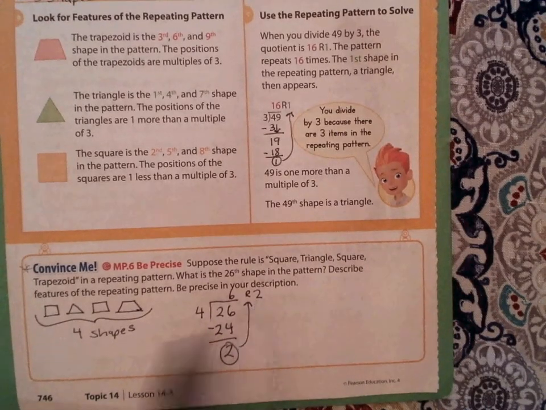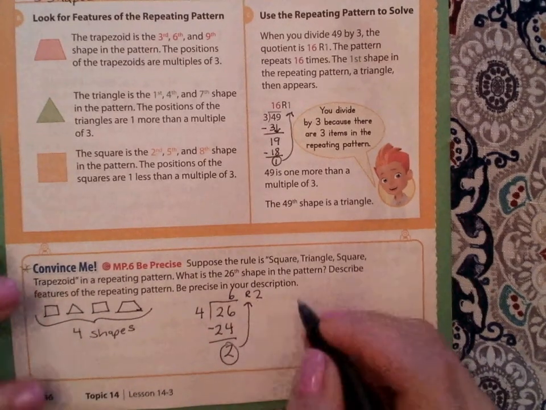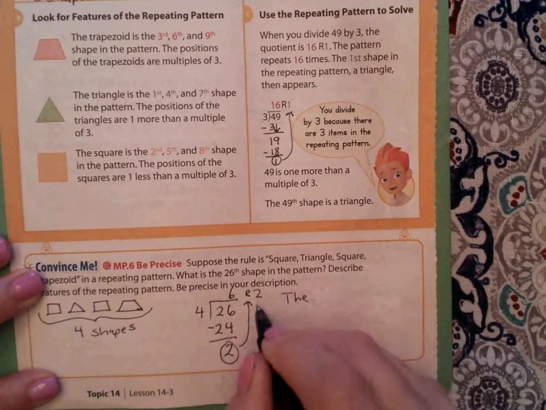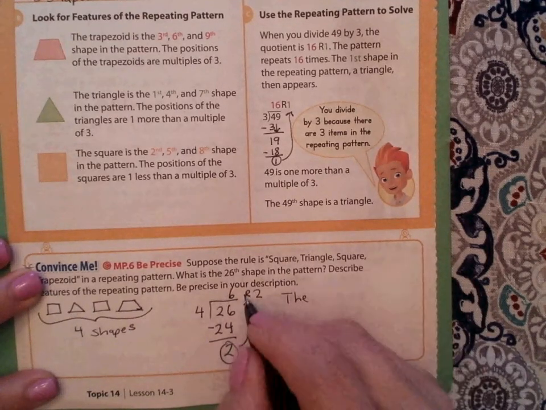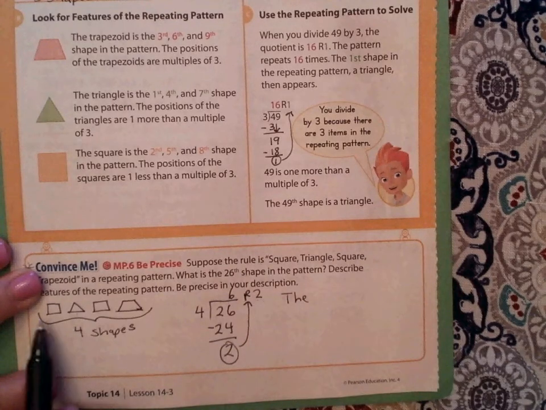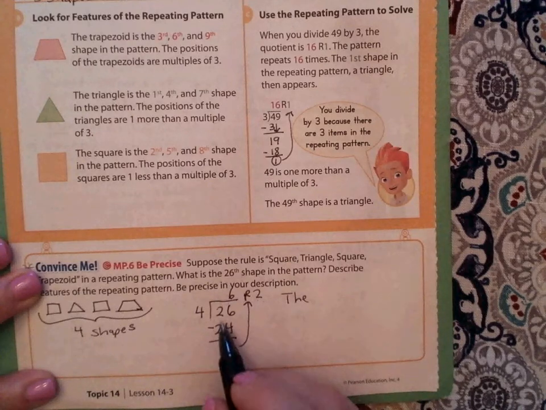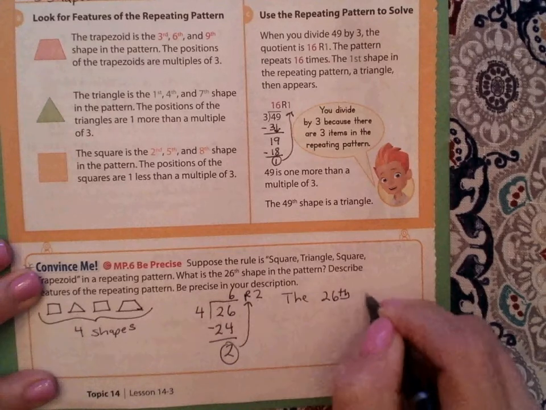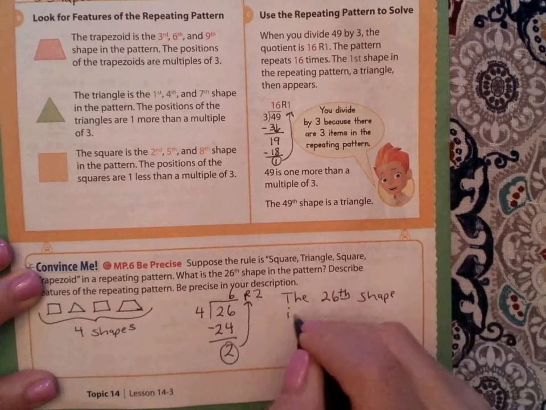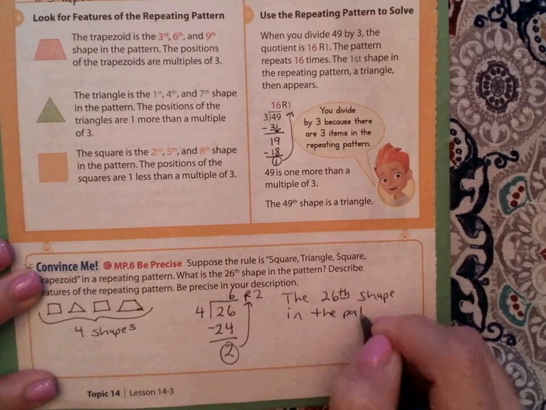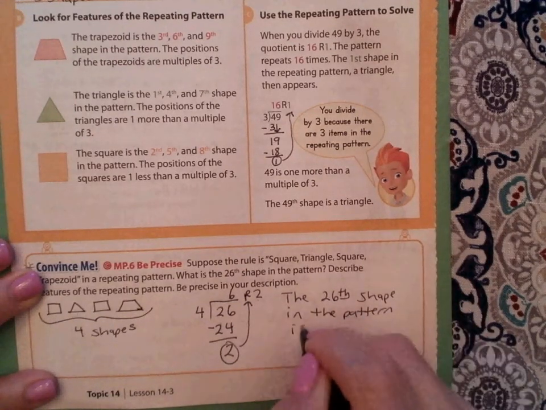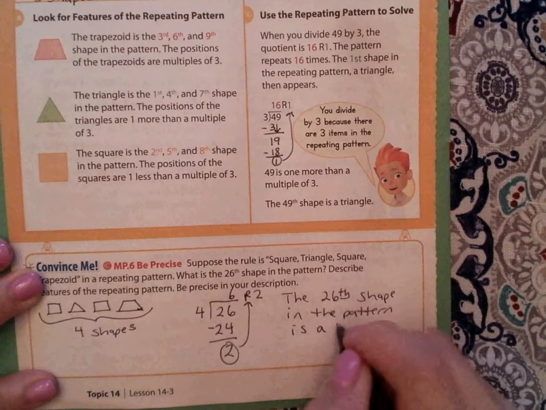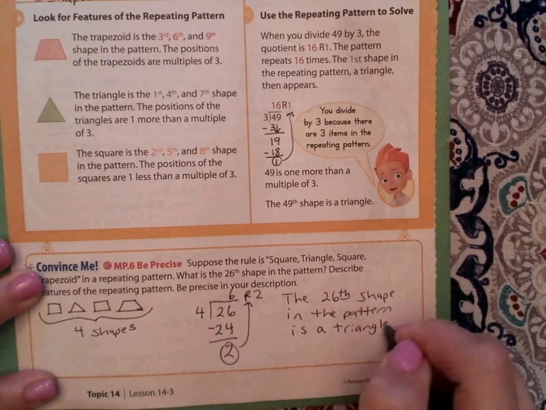So I can see that my remainder here is 2. So if I look at the second shape, 1, 2, I can see then that the 26th shape would be a triangle. So the remainder here is really a clue for you of how far you have to go into the pattern to find what that position is, what the 26th position is. So the 26th shape in the pattern is a triangle.